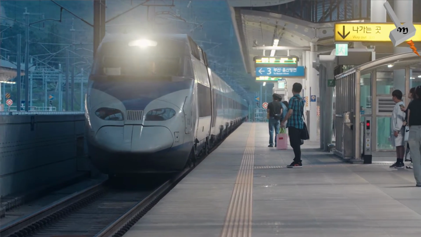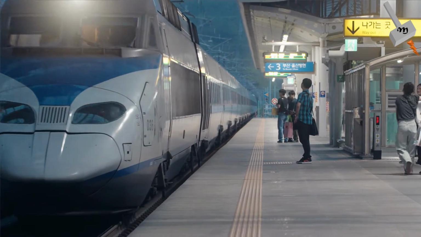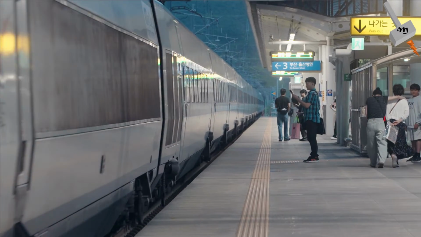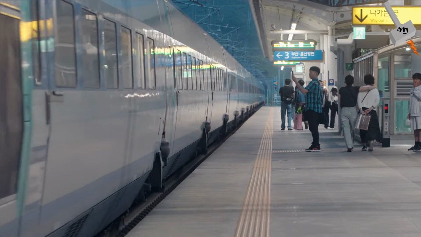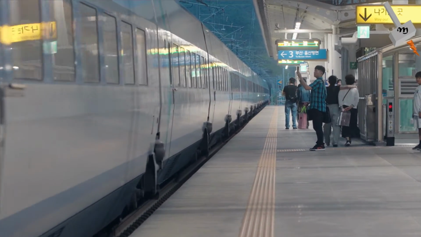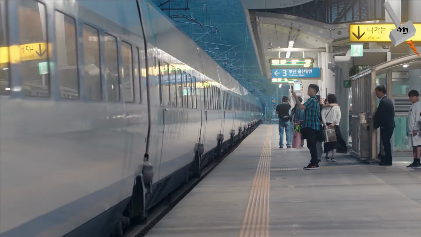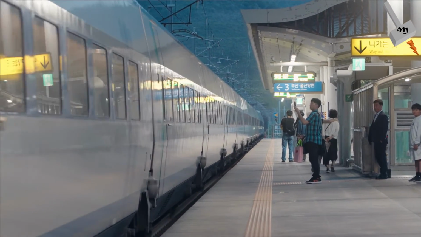Trains today are more than a means of transportation. They are technological marvels racing through space and time. And behind every high performance train lies a traction motor, quietly doing the heavy lifting.